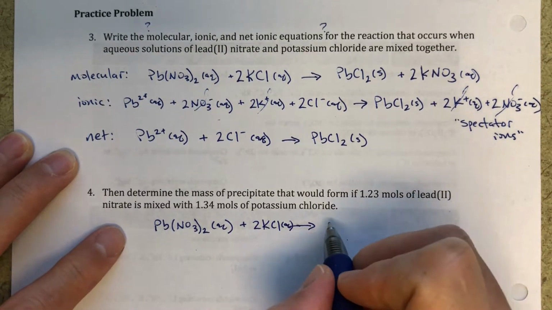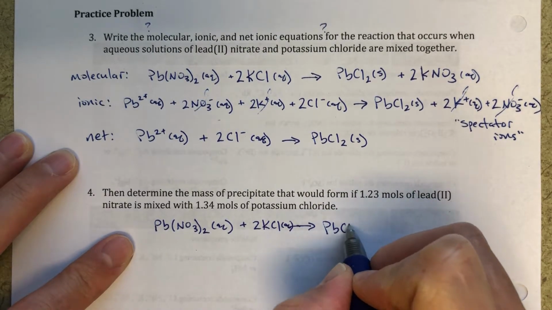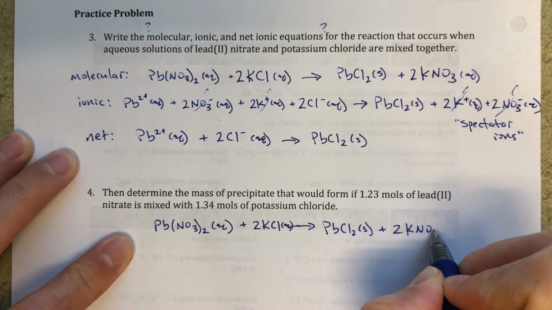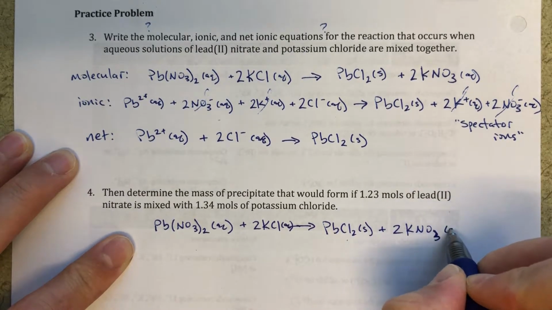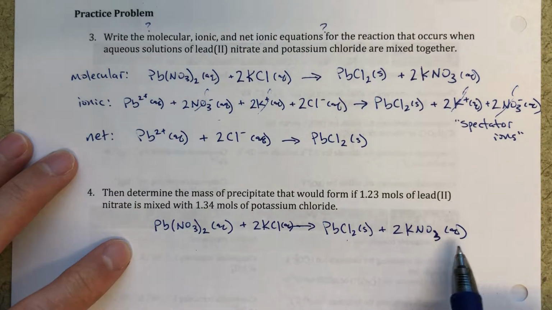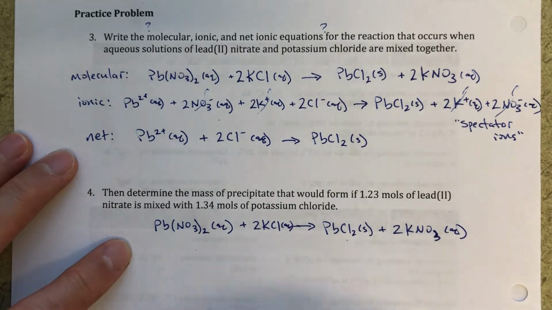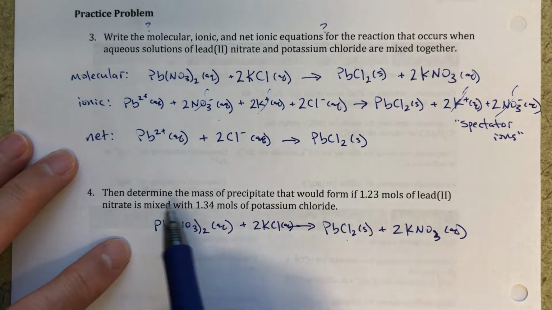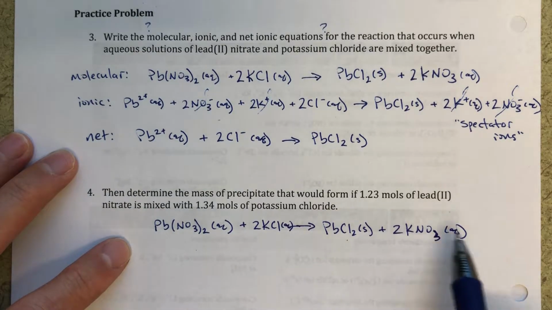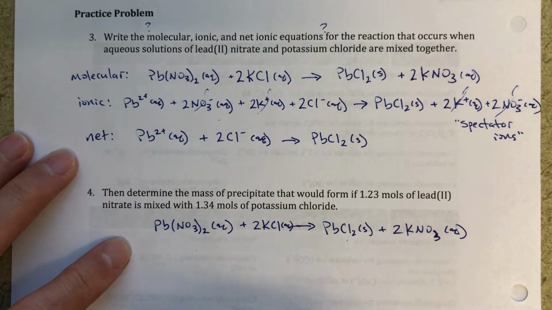I forgot my phase label there. PbCl2 solid plus 2KNO3 aqueous. So here's our molecular equation, and this is what we're going to be using most often. I think it makes the most sense when we're doing a limiting reactant or a theoretical yield type problem. Just go back to your molecular equation. It's going to make the most sense for the things that we've been doing so far.